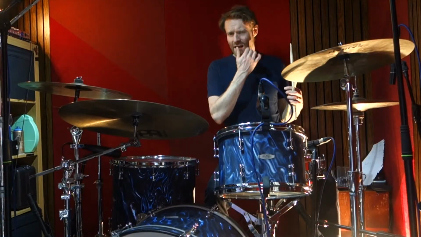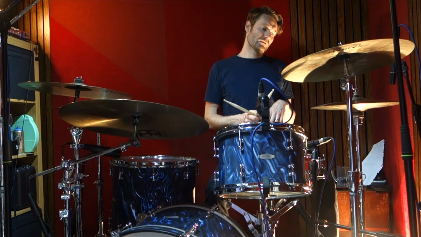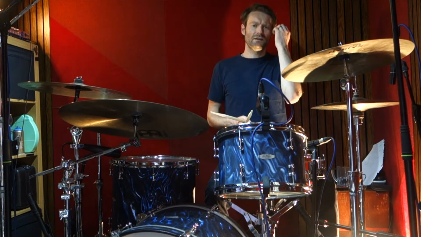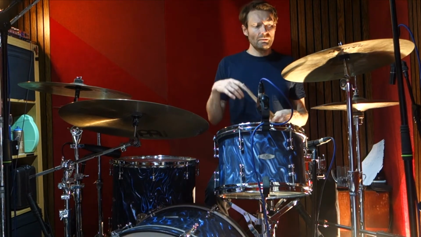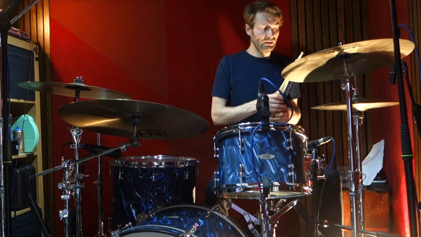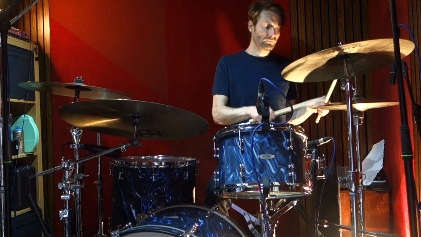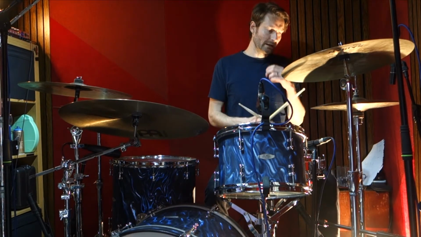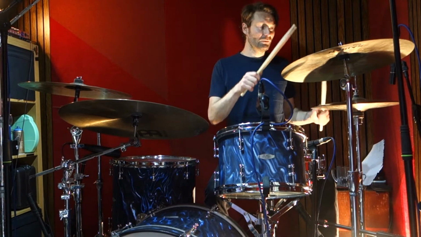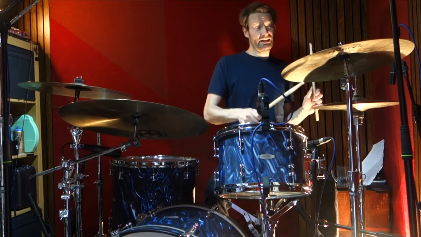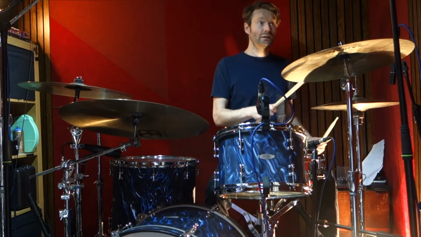Quite hard to just play the hands, so that is kind of the pattern. If you're trying to work this out, it's basically 1 and 2 and 3 and 4 and.